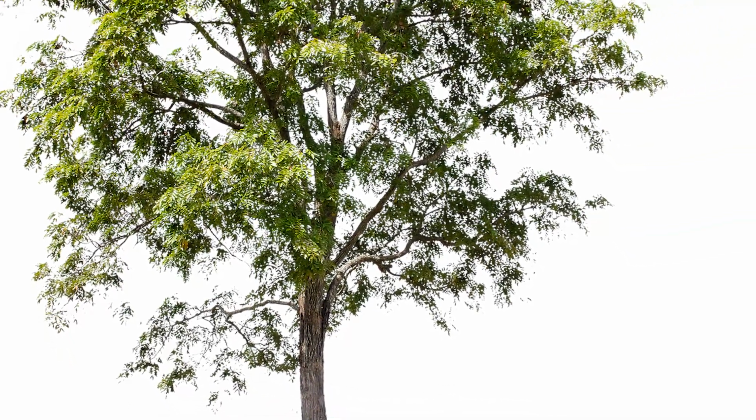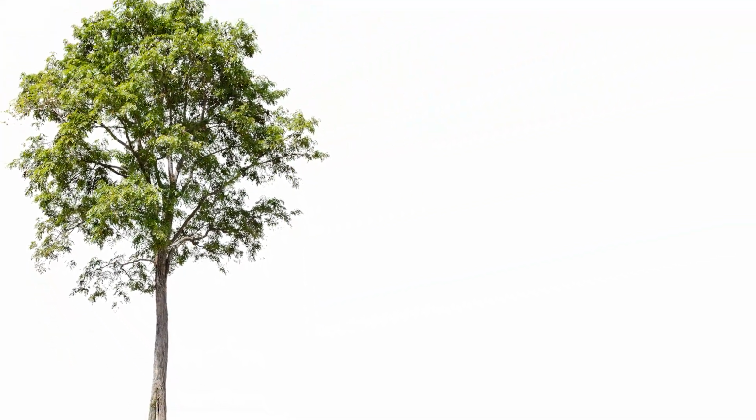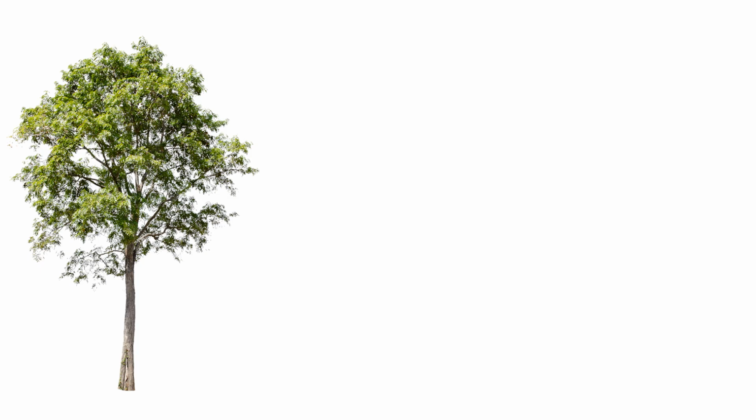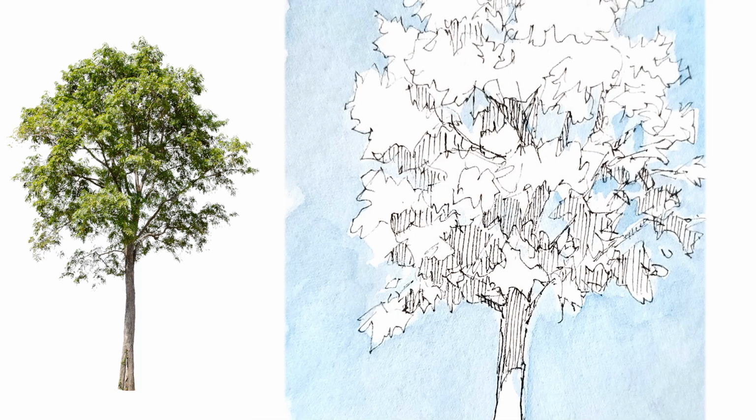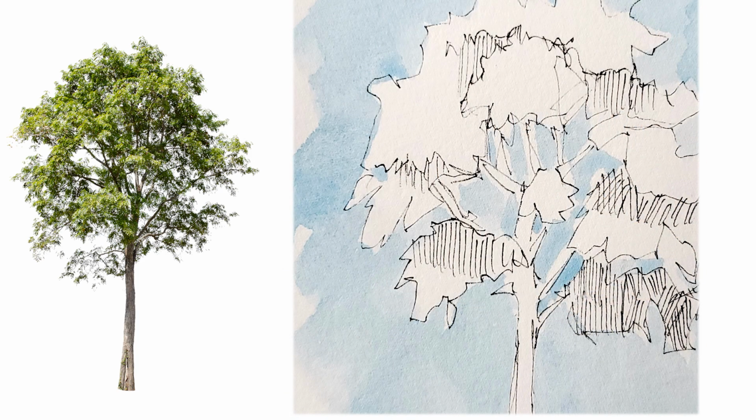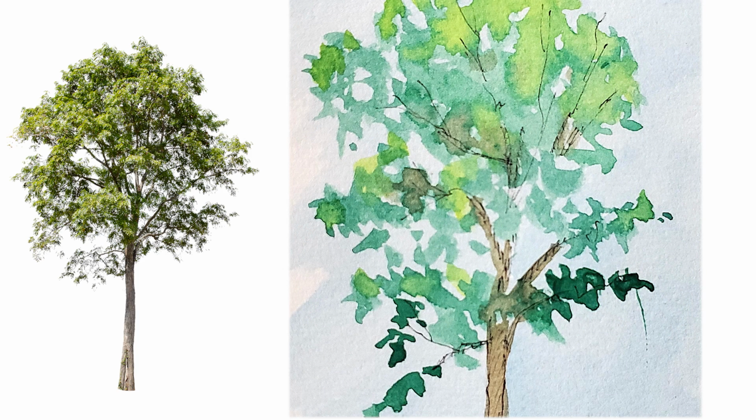So in this tutorial, we're going to be looking at simplifying some complex shapes into some more simple ones. When you're doing your sketching or urban sketching, you're probably going to want to take a really complex subject like this tree and simplify it. So let's look at 4 simple techniques for doing that.